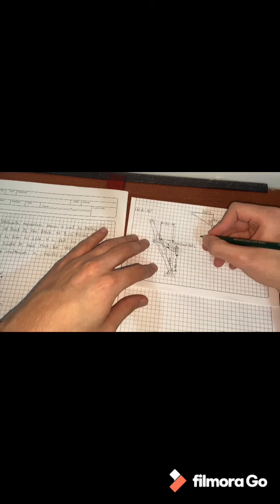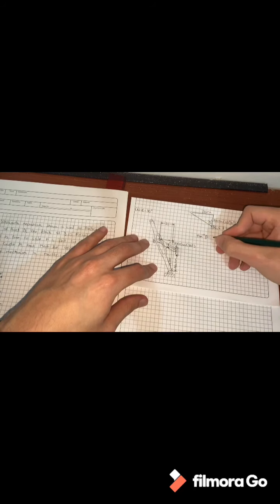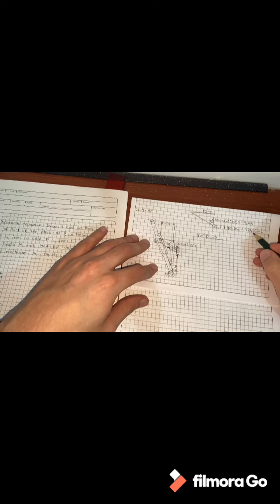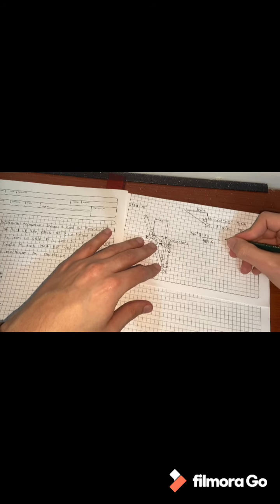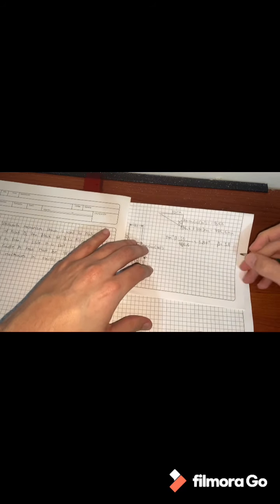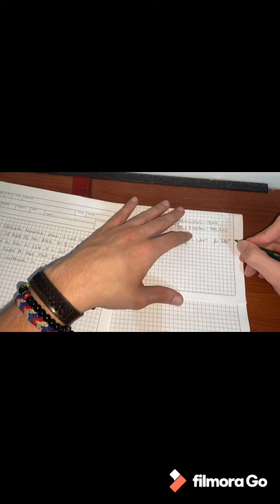Then we have to find the angle beta. Here the tan of beta is this distance divided by this distance, and we can find the beta angle, which is 5.87 degrees.